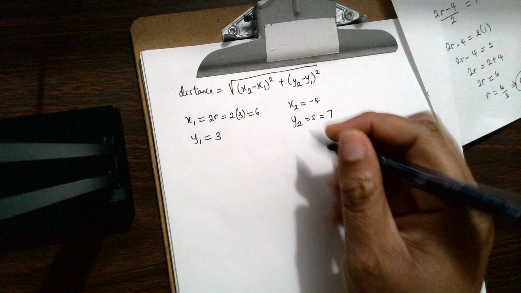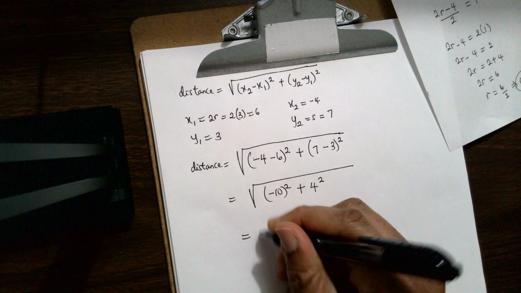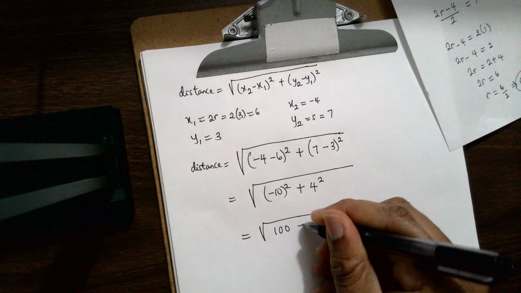So this will give us the square root of -4 minus 6, which is -10, all squared, plus 7 minus 3, which is 4 squared. This gives us the square root of 100 plus 16, so the square root of 116.